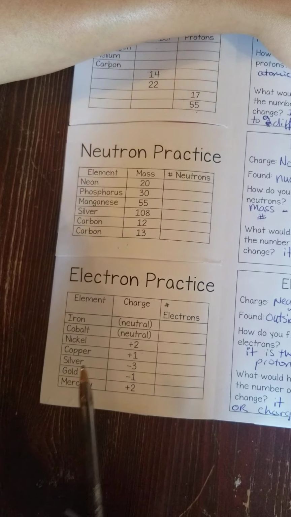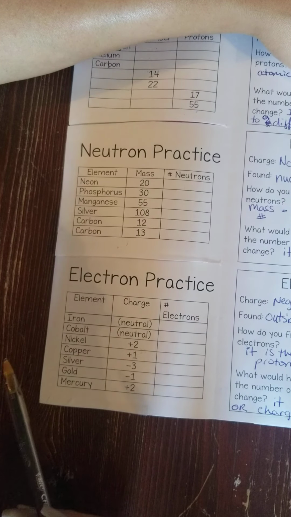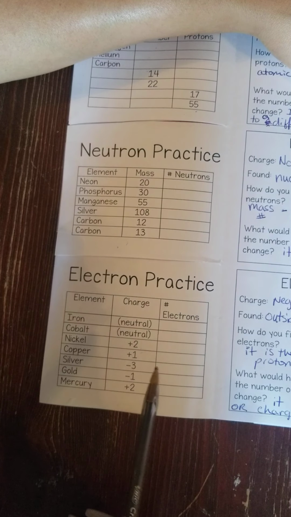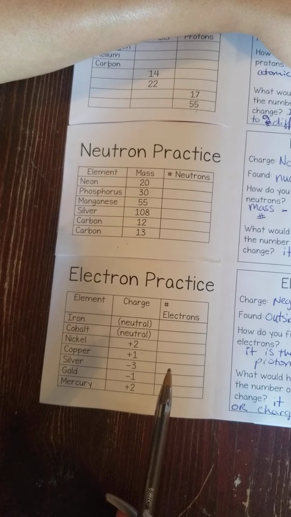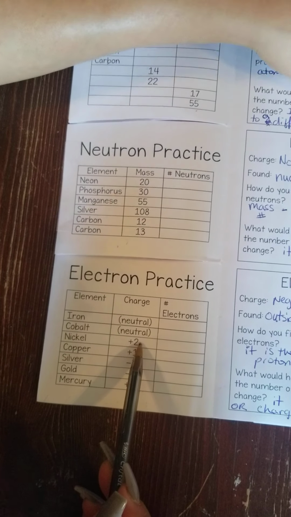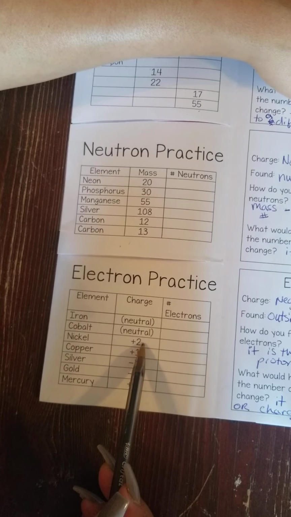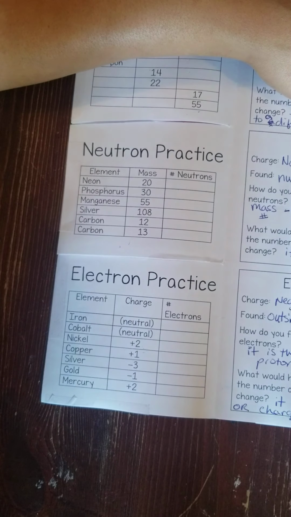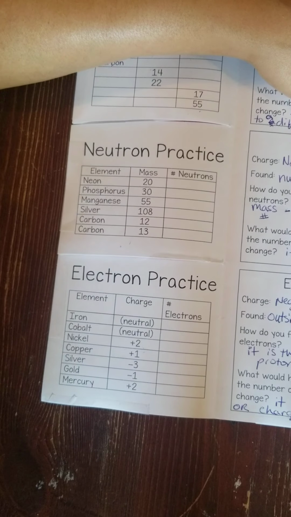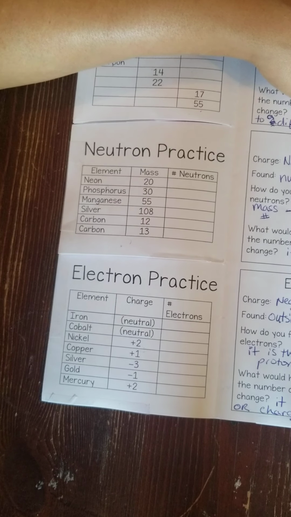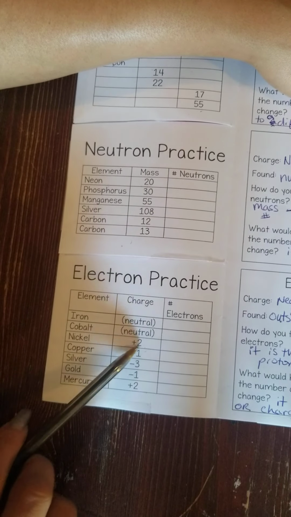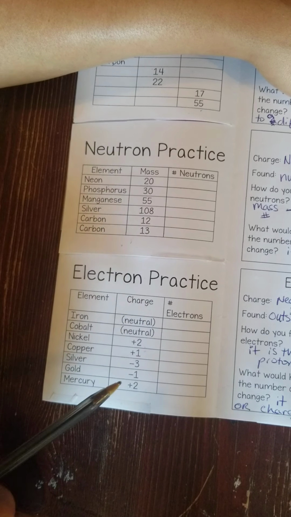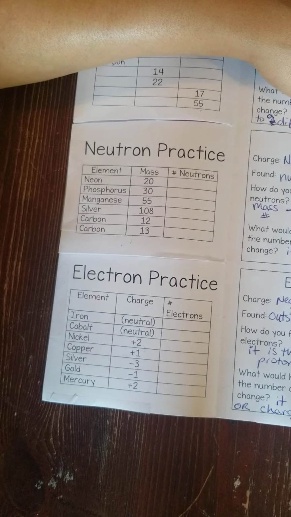Because I cannot change the proton number ever, ever, ever. The proton number is always going to stay the same no matter what I want to do. So what does that mean then? If I have a +2 charge, that means that 2 negative electrons left. They went somewhere else. They joined another atom somewhere else. So when we look at positive and negative charges, that is due to the electrons leaving or adding.